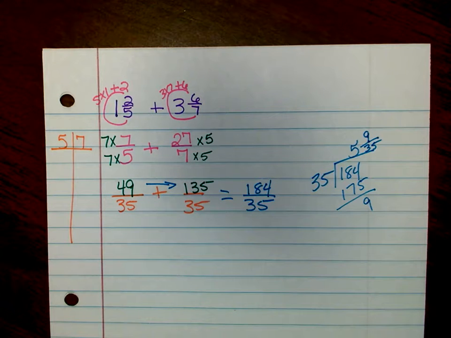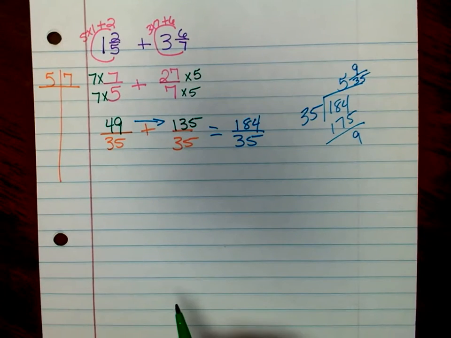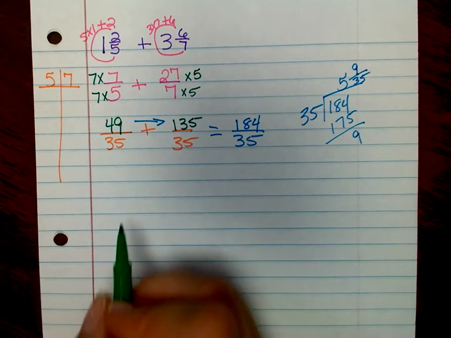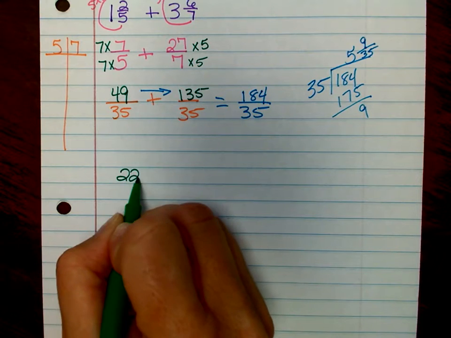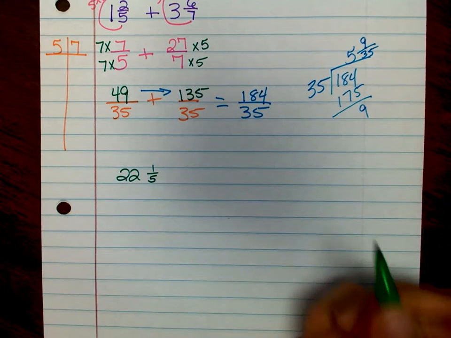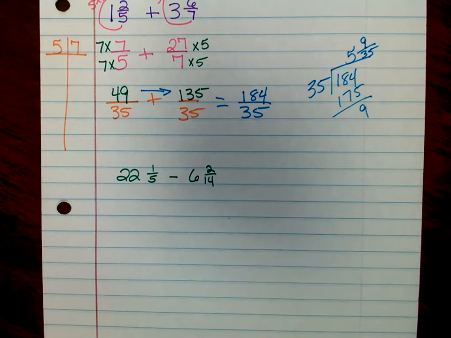So let's look at one that's subtracting. The hardest thing was finding the common denominator. And if you understand how to find it and then keep it, it's easy. Let's look at a subtraction. Let's do something a little bigger. 22 1/5 minus 6 2/14.